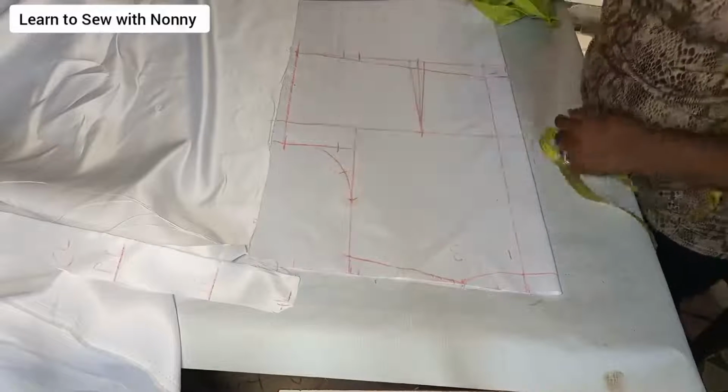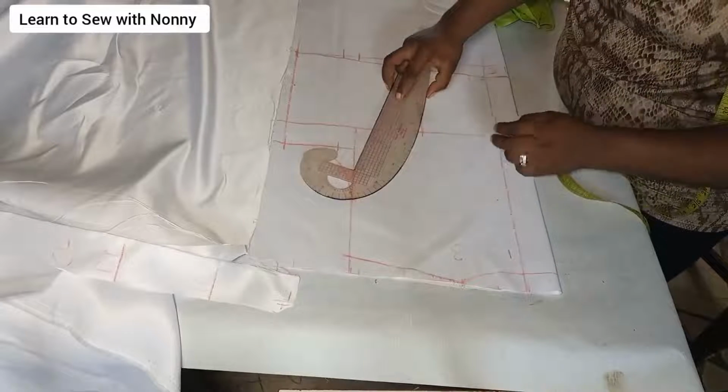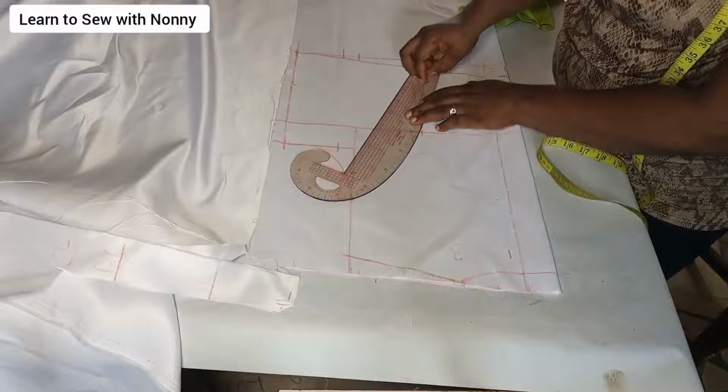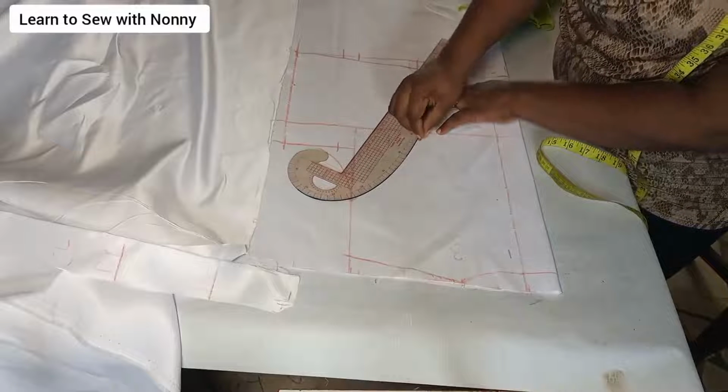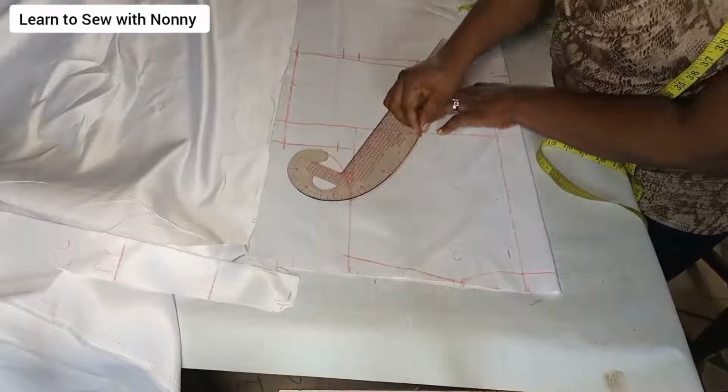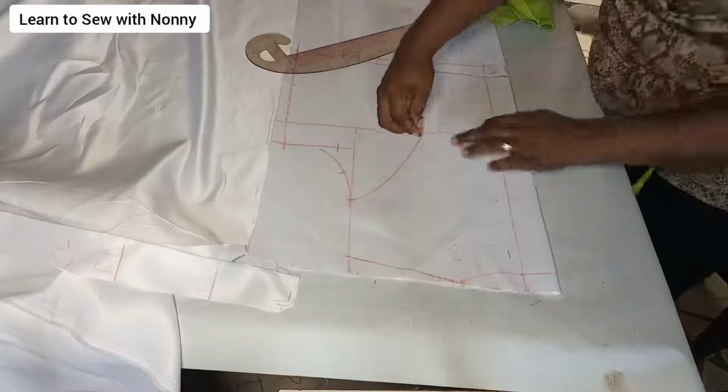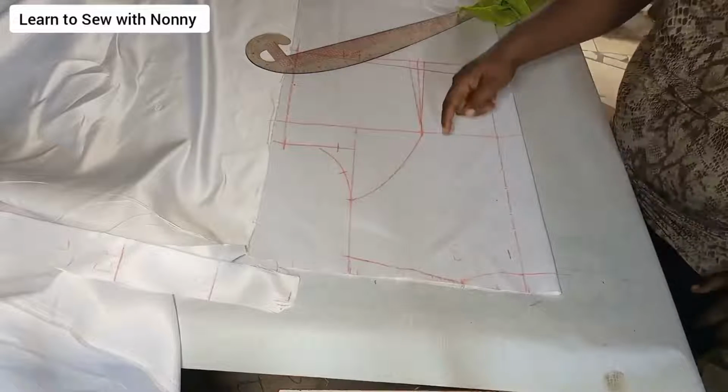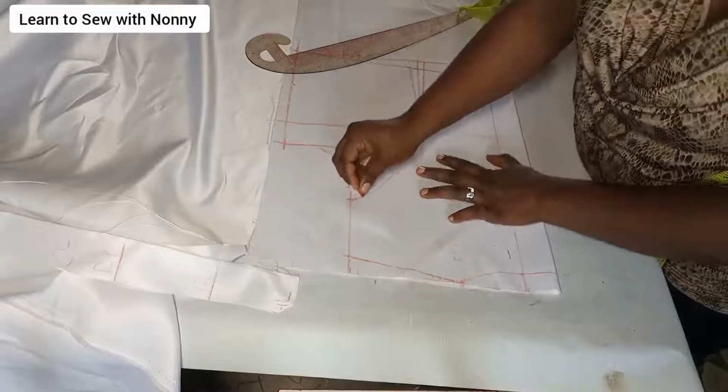So from that point, I'm just going to connect to the bust point. I marked the bust point at the back. Okay, I marked from the shoulder to the chest line, shoulder to bust point, and shoulder to half length. Right, so from the bust point, I'll just connect it to half of my armhole line like so.